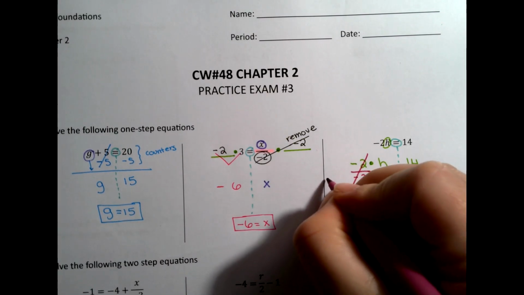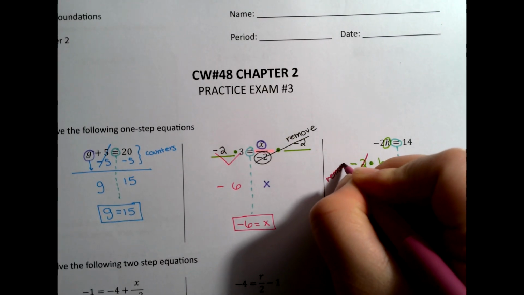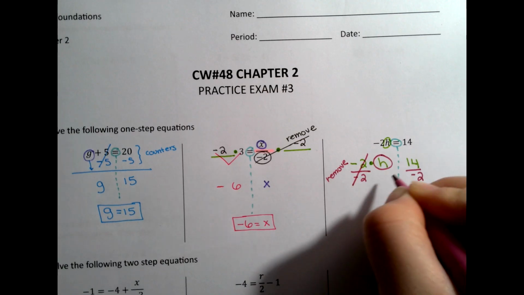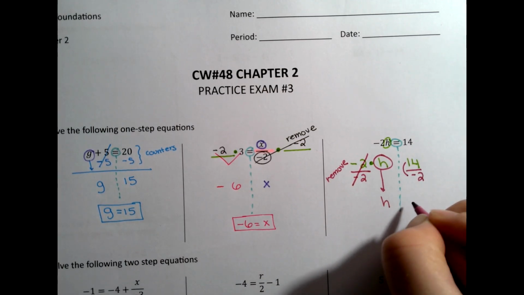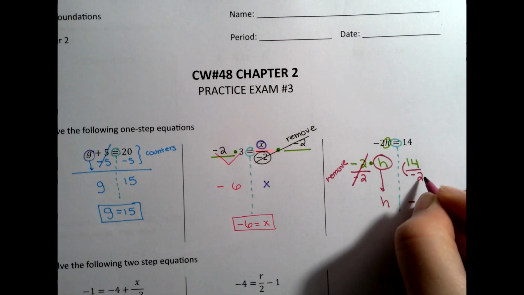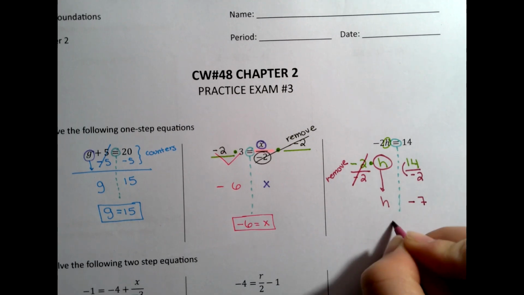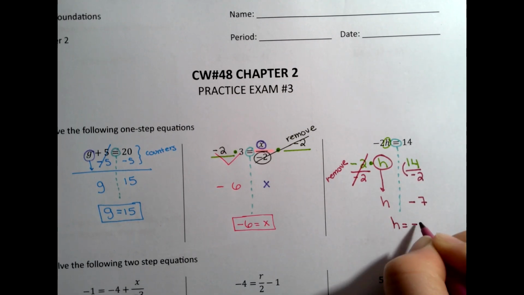Again, our task is to remove, bring down our letter, same or different division. So this is different, negative. 14 divided by 2 is 7. So h is equal to negative 7.